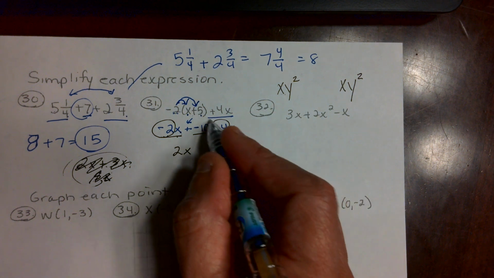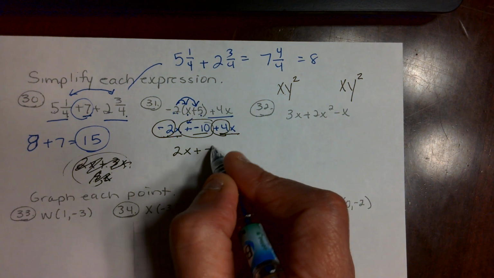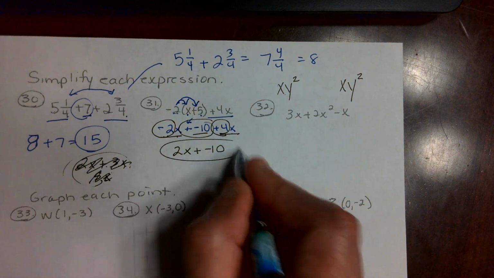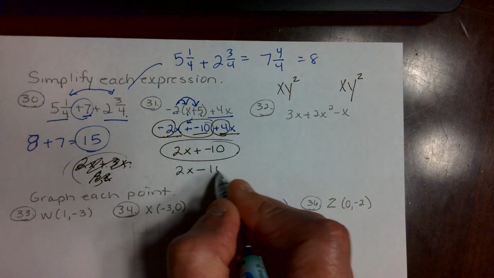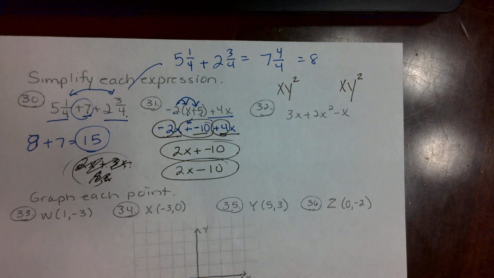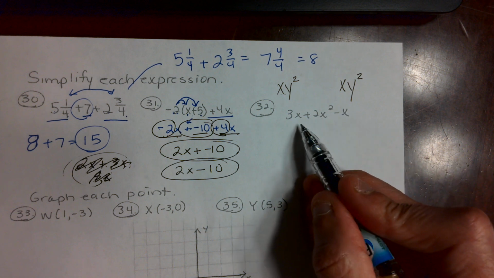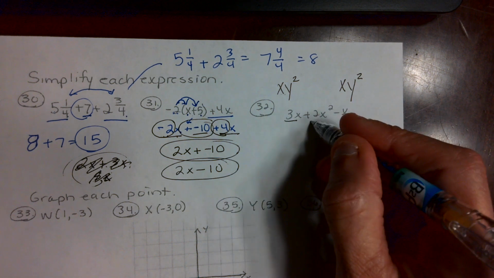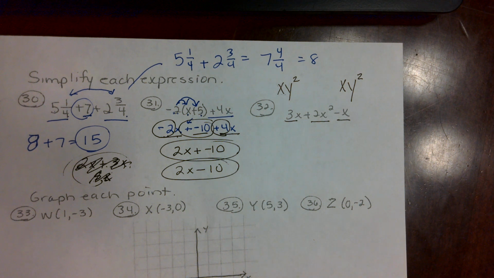So I have 2x, and then don't forget the middle term here, plus a negative 10. That is the correct answer. Or if you write it like this, that is also a correct answer. Okay, because adding the opposite is subtracting. They're the same. Go to the next one. How many terms? 1, 2, 3. Are any of them like terms?